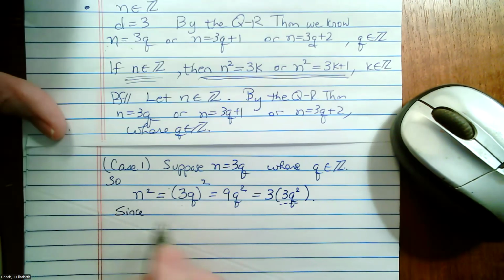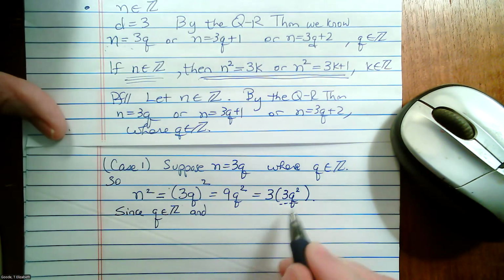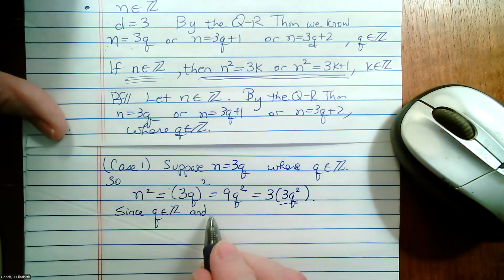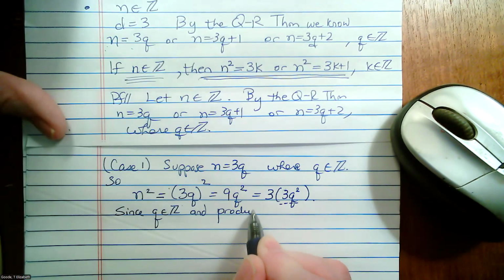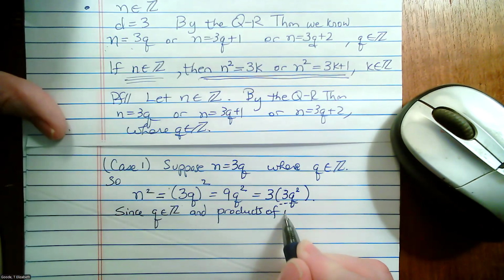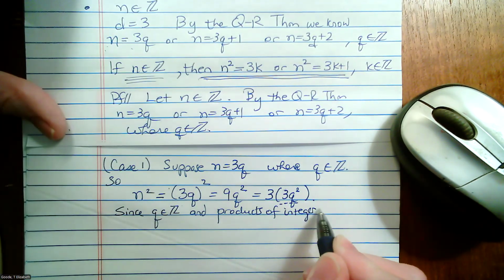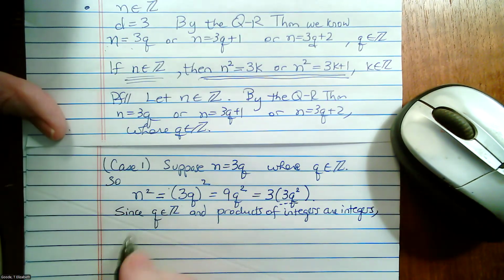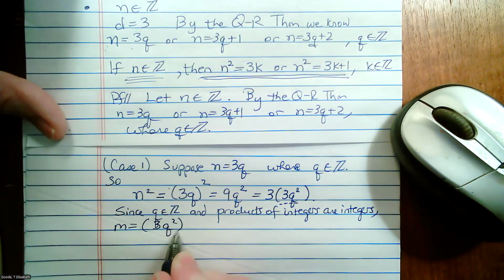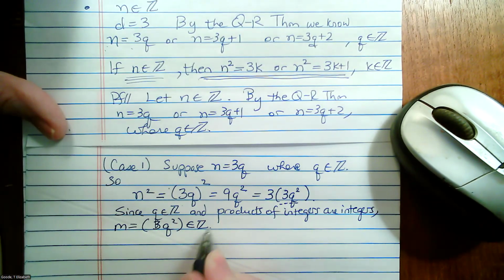So we talk about why 3q squared is an integer. Since q is an integer, and products of integers are integers, we can call this thing m, which equals 3q squared, and it is in the integers.